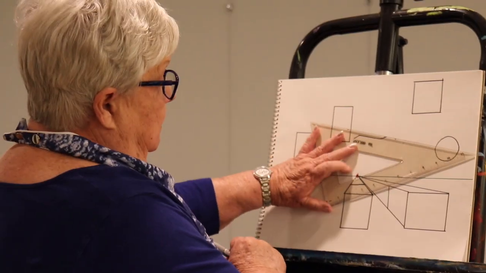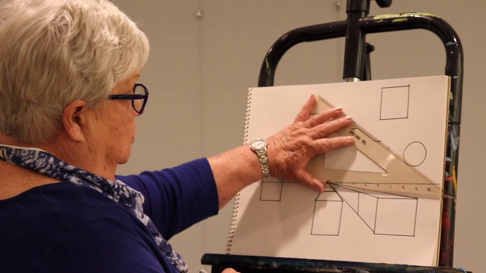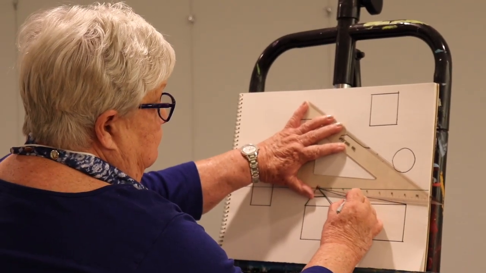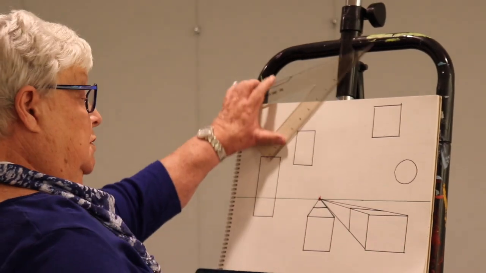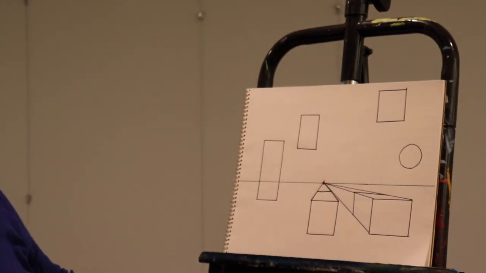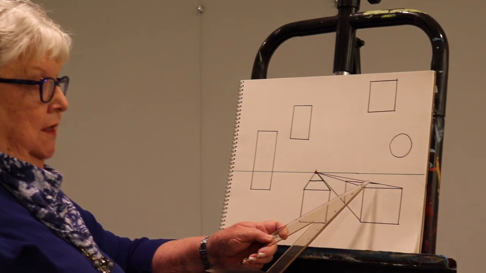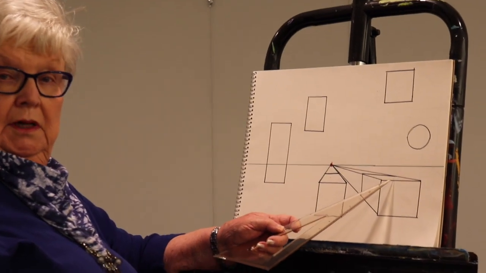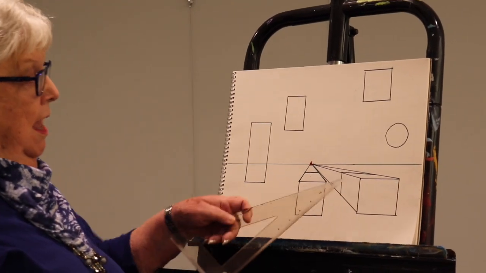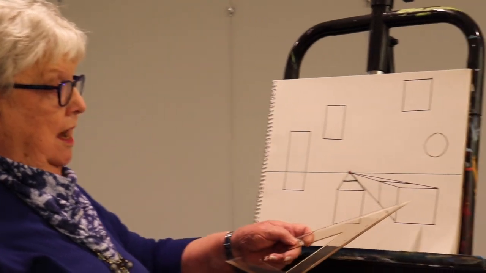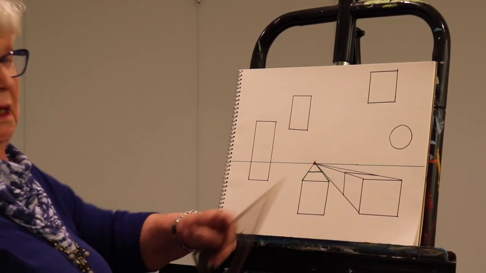And the top of it goes from the corner we've just drawn straight over. So there's the top of the box. So again, if we look at the front of the box, the top of the box because it is below the eye level line, and the side of the box because it is not under the vanishing point, you now are seeing three sides of this box.